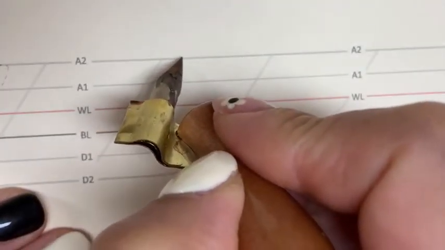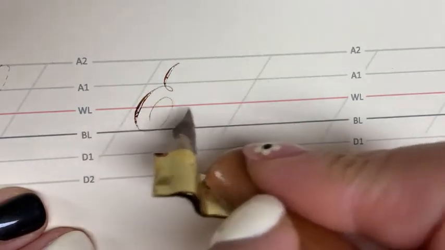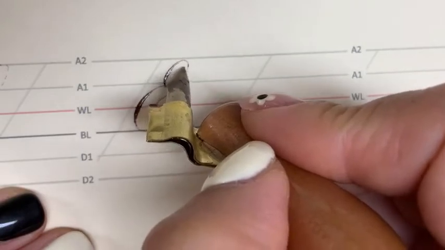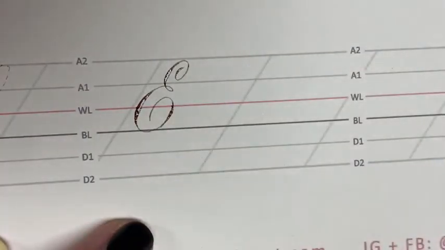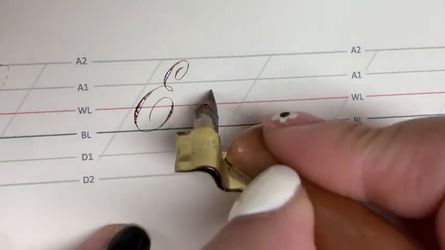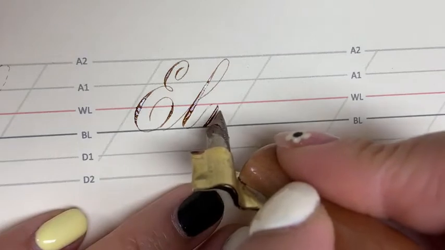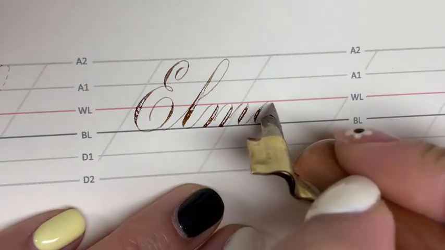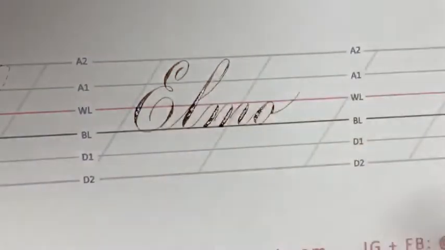So you can start slightly below the ascender, synthetic shade, retrace, come down, no shade, come up, no shade, add a tiny shade if you want to, and I do sometimes forget.